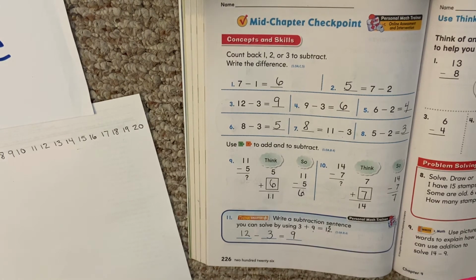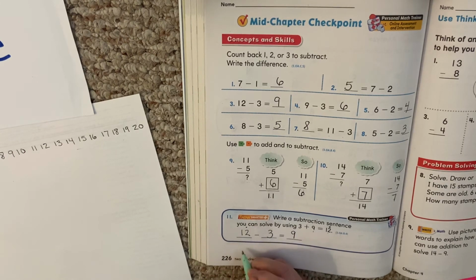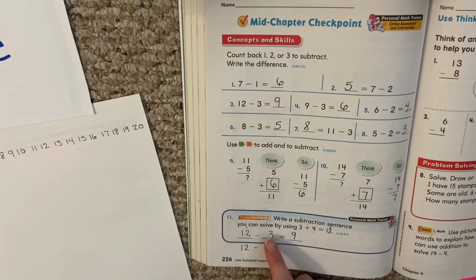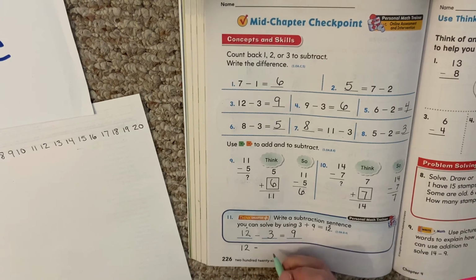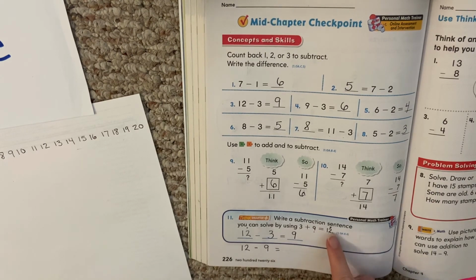All right, let's think about what other minus problem we could make. I know there's no blank for that, but we'll do it down here. So think, when we do a minus problem, we always have to start with the big number. So 12. We took 3 away. What's the other small number we could take away? 9. 12 minus 9.